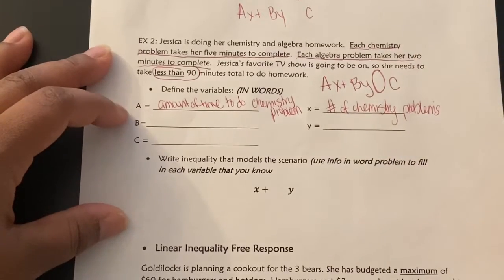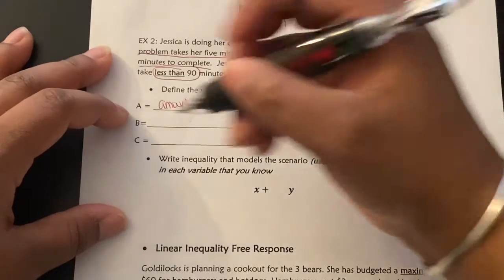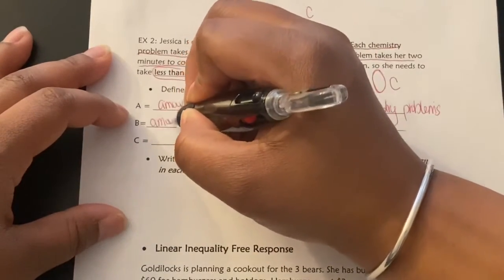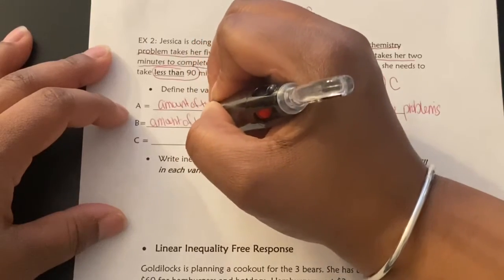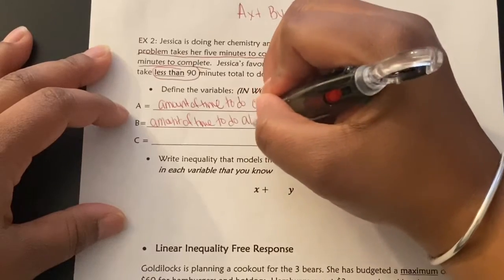And B we're going to define as the amount of time to do one algebra problem.